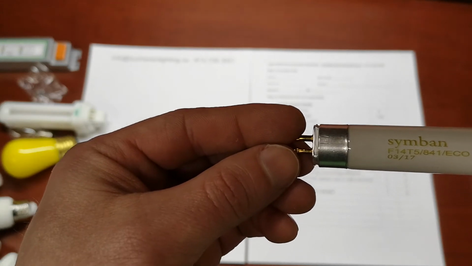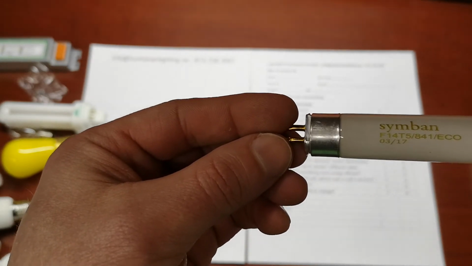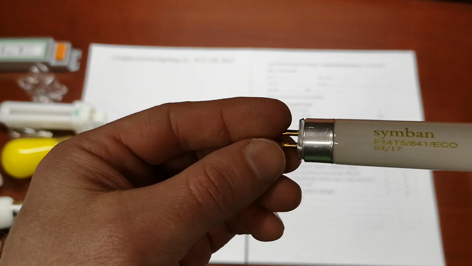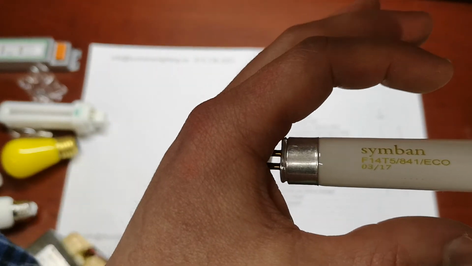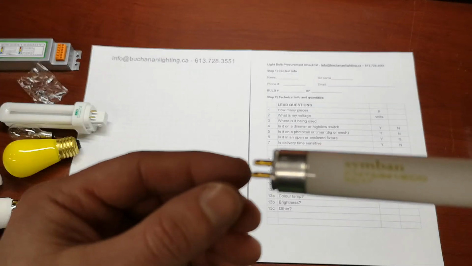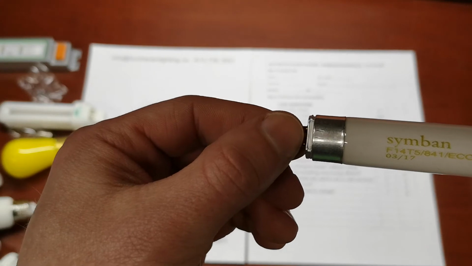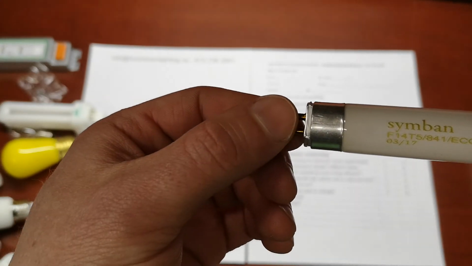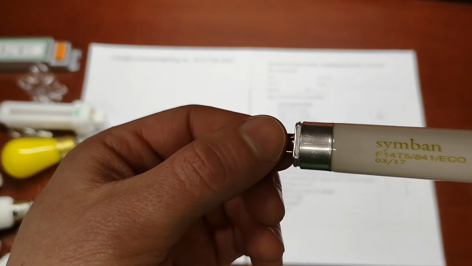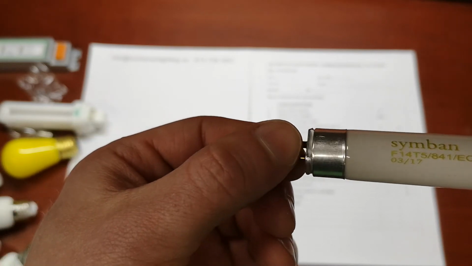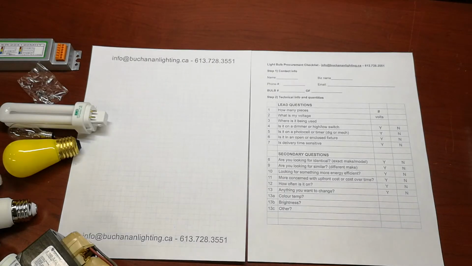There we go. So this is an F14 T5 841. So that's another example of something I need a picture of. Obviously, if you have a 4-foot or an 8-foot tube that you can't fit the whole thing in, that's perfectly okay. All I need is to get that coding information.